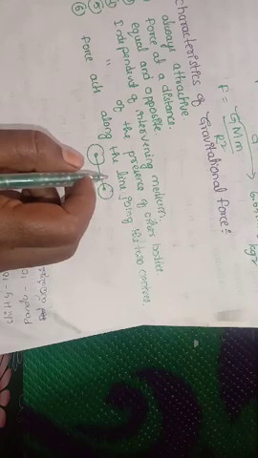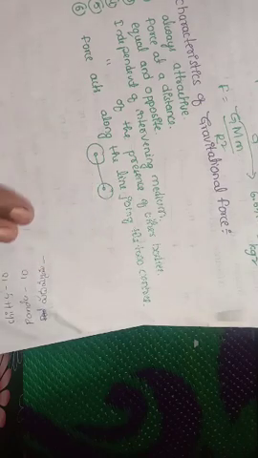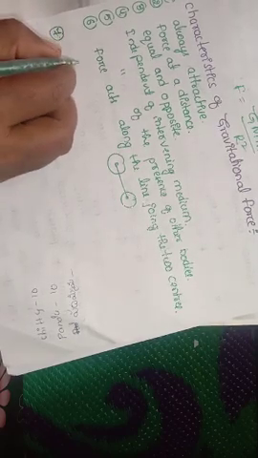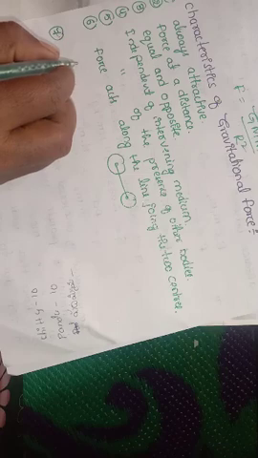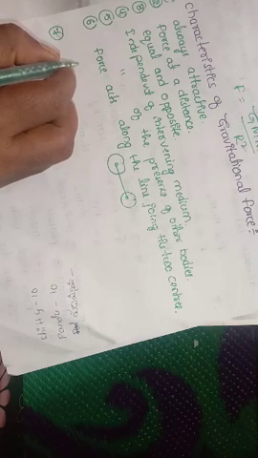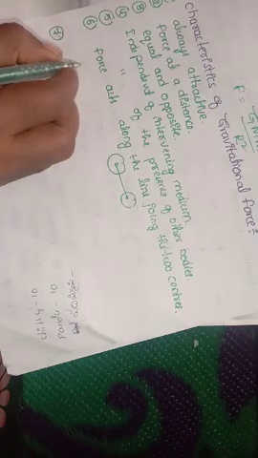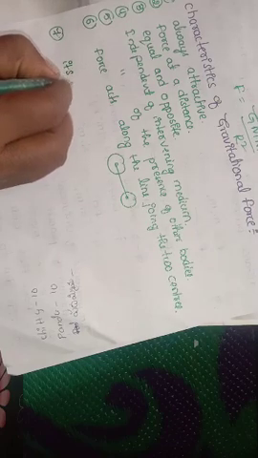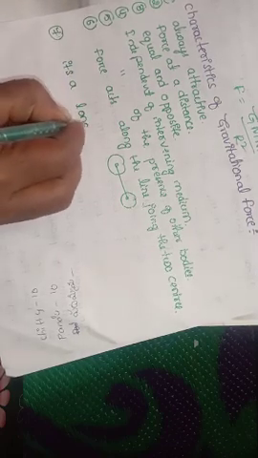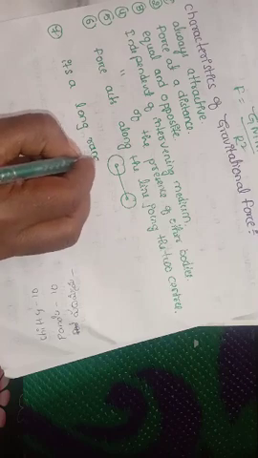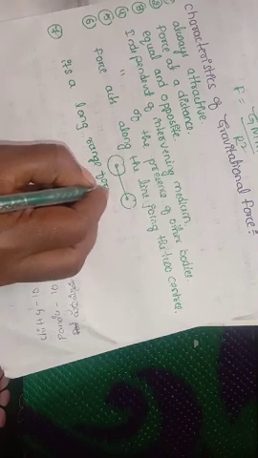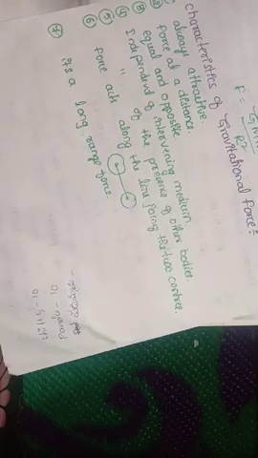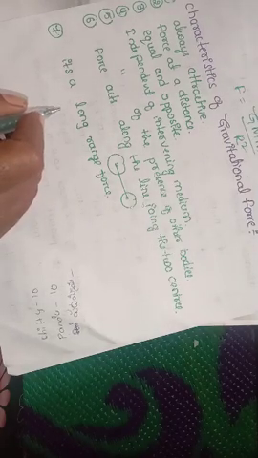It's a long range force. Between the earth and sun, so many light years of distance is there, yet they are attracting each other and applying force on each other. So it's a long range force.